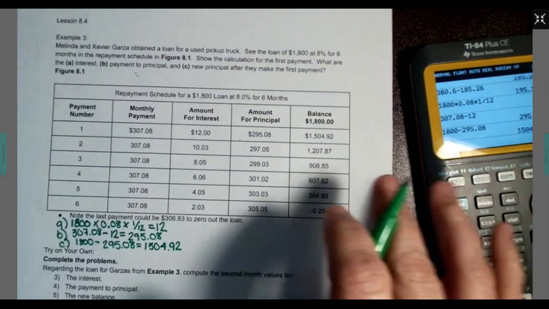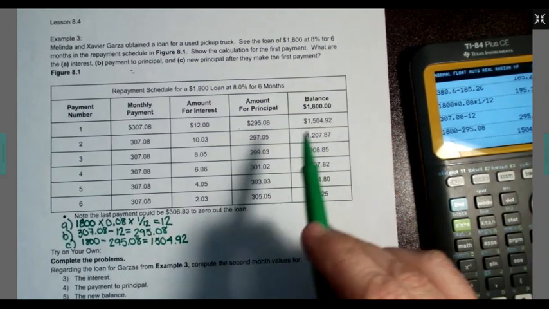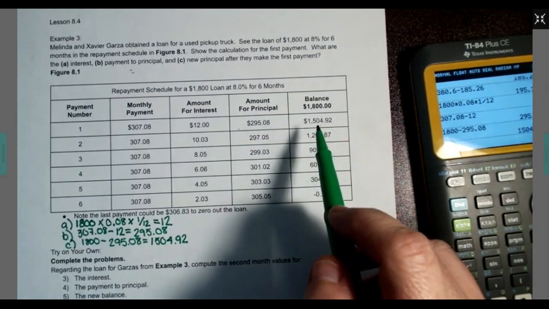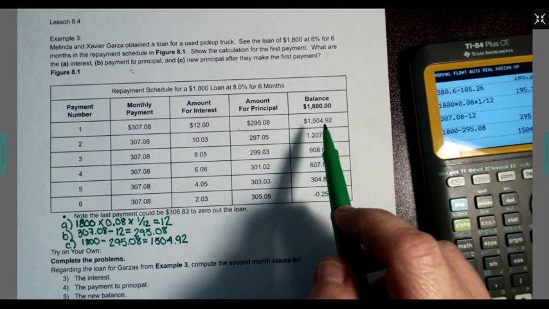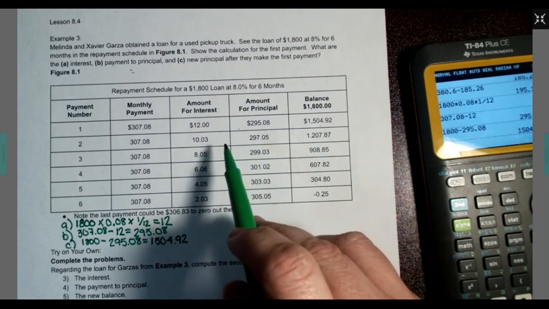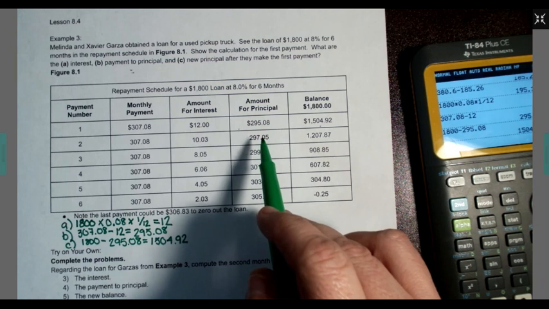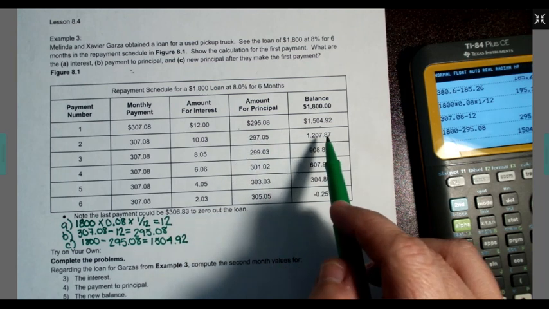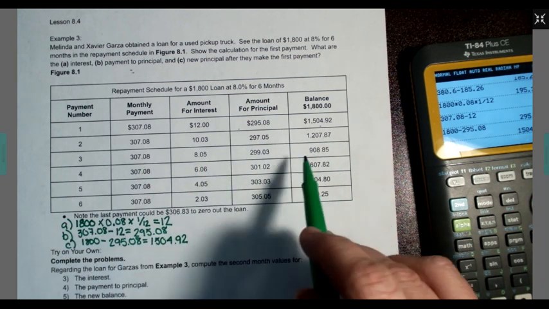And basically what they did the whole way through was they repeated this process. Multiply the balance by the interest rate times 1/12, then subtract the interest from the payment, and then get a new balance.